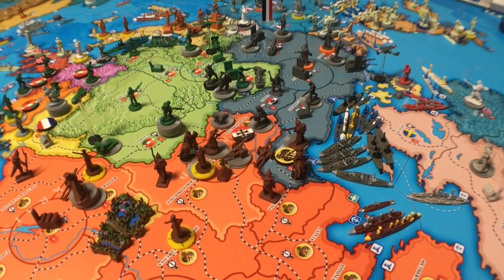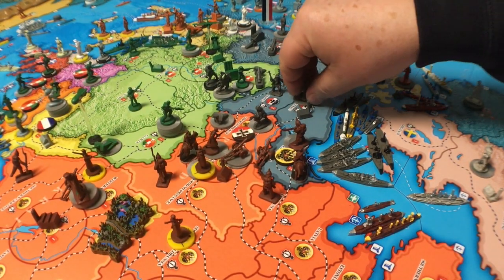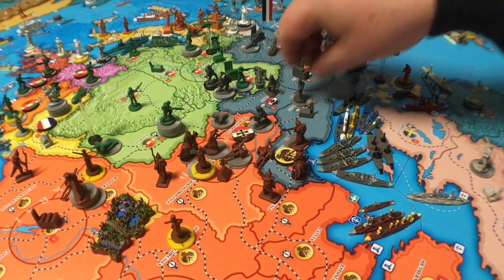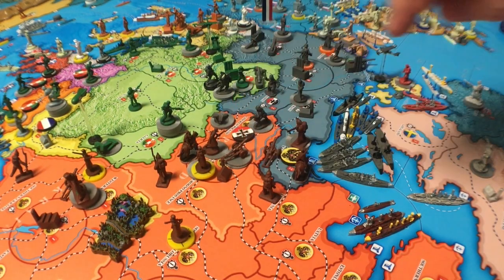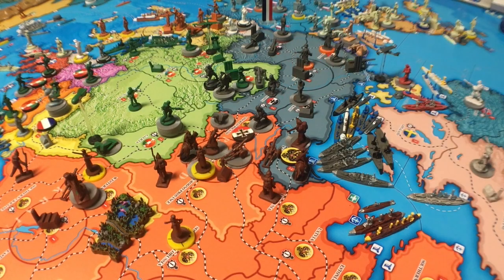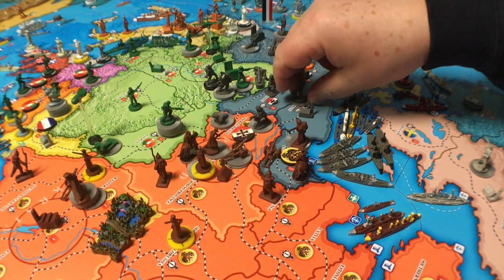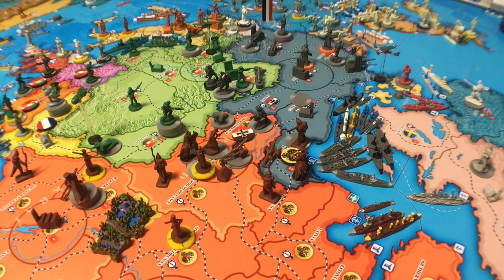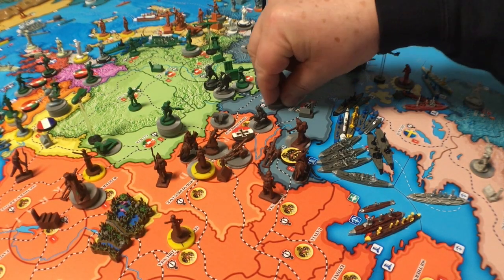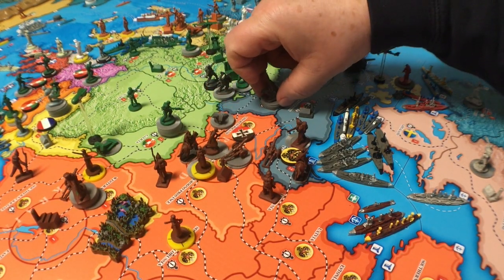Okay, non-combat moves. Move. Should I move them both in there? What is it? 2, 3, 4. Yeah. Let's take these 2 off. Put 2 chips down. There we go.